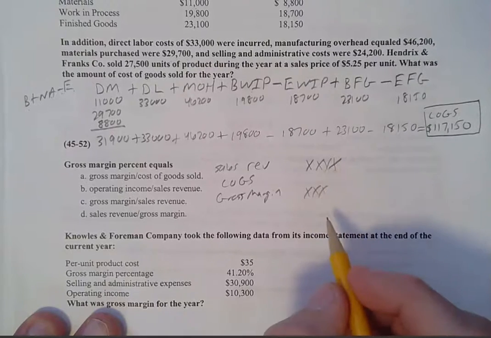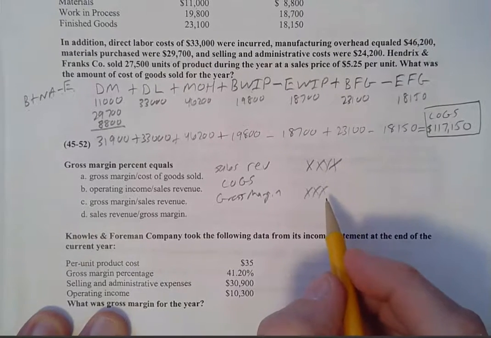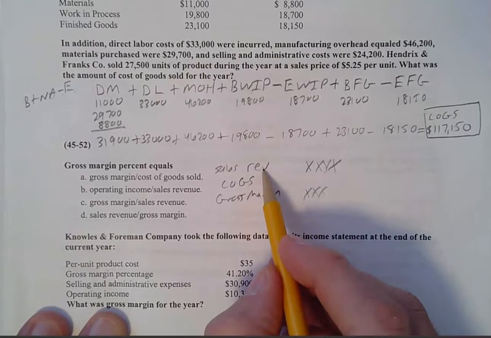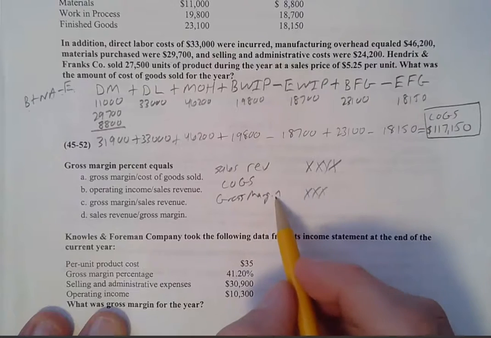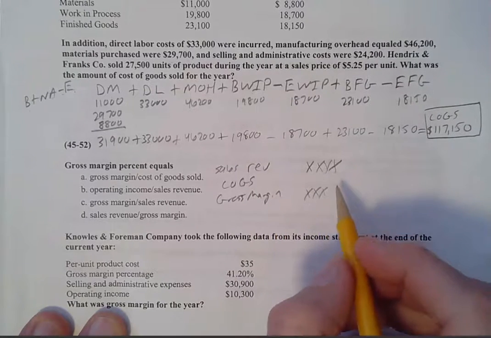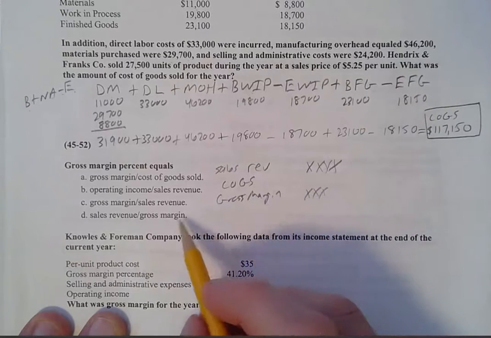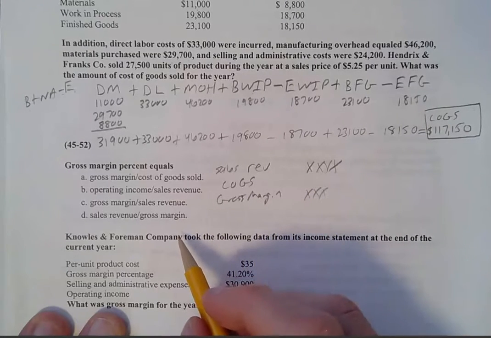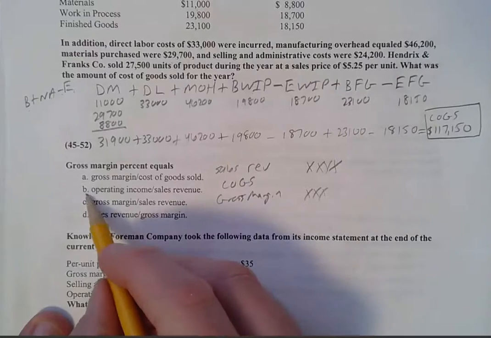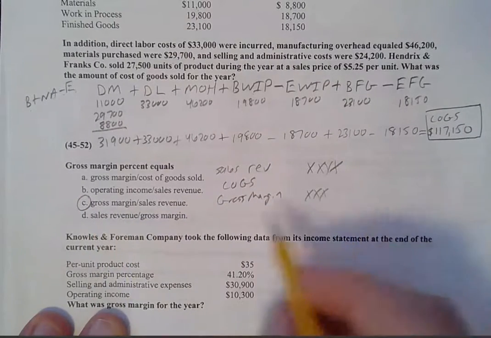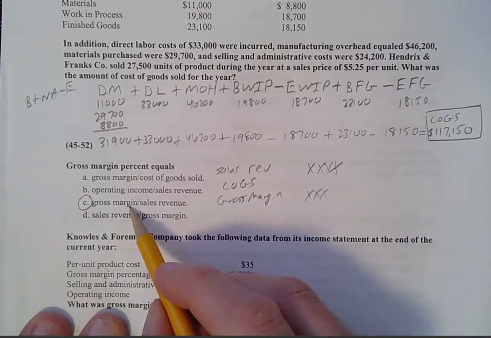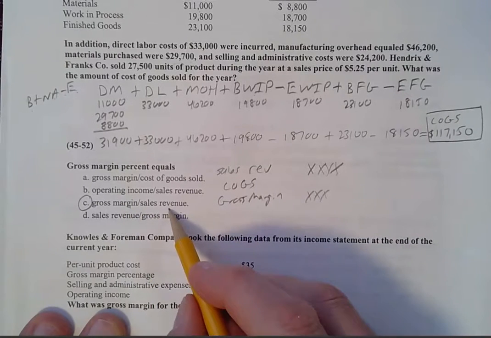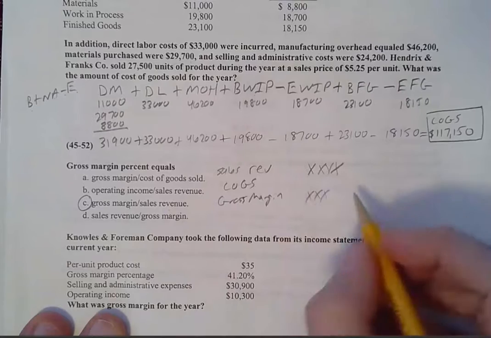So we've got some numbers here, and sales revenue is always going to be 100% of sales revenue. But gross margin will obviously be a smaller number. So all we have to do here is just rearrange this with gross margin as the numerator and sales revenue as our denominator.